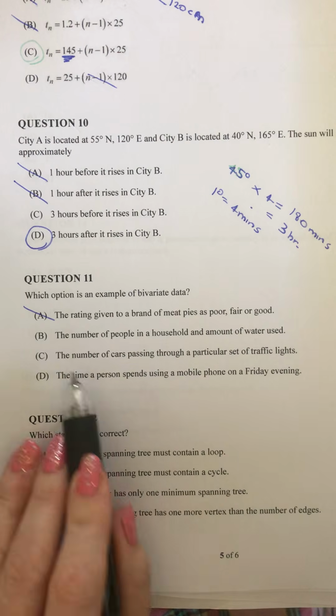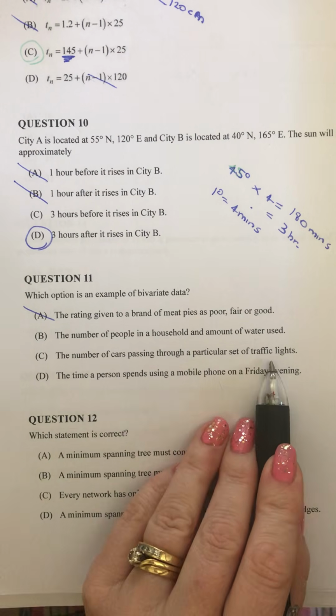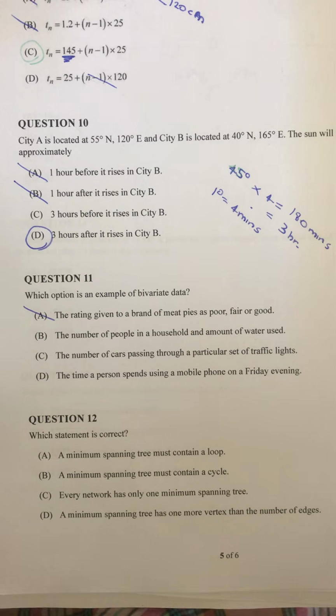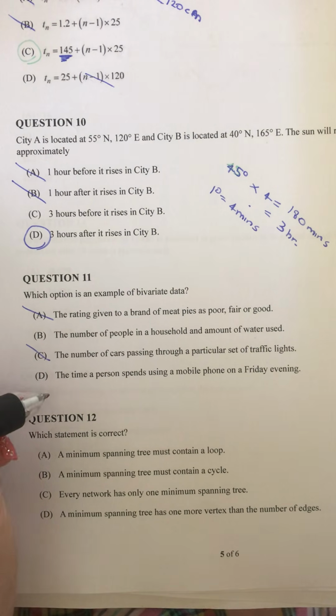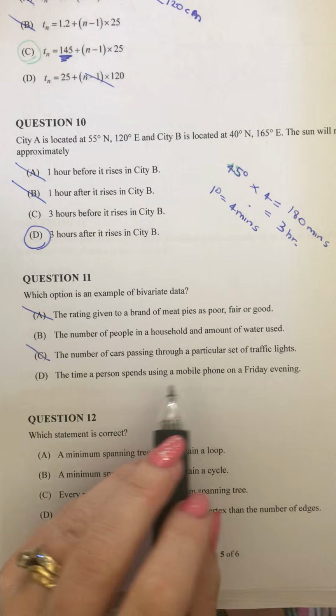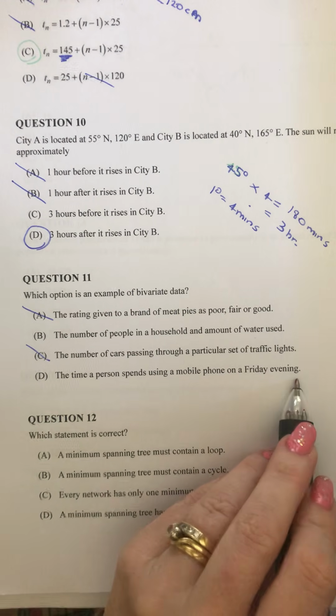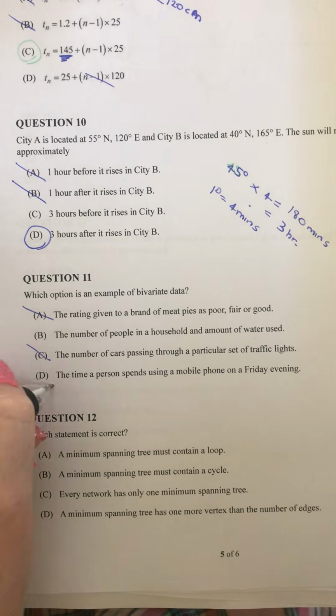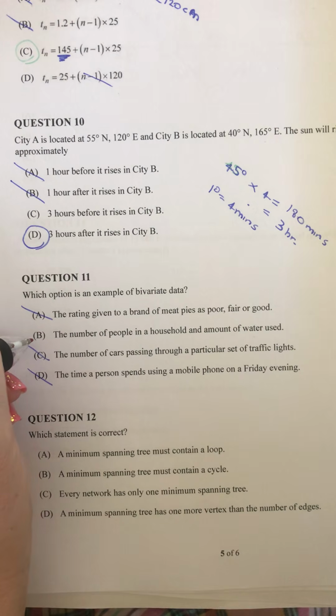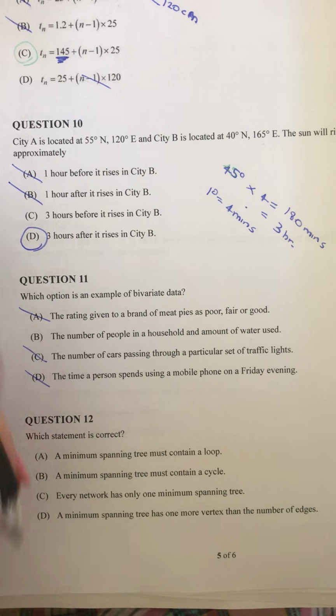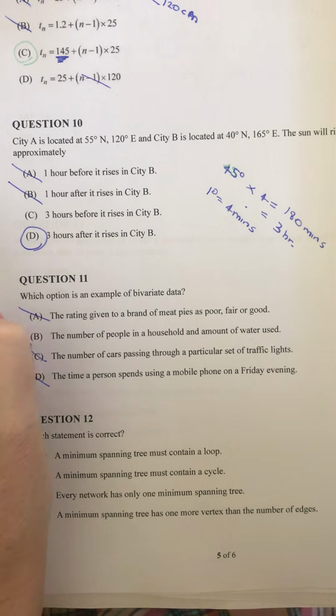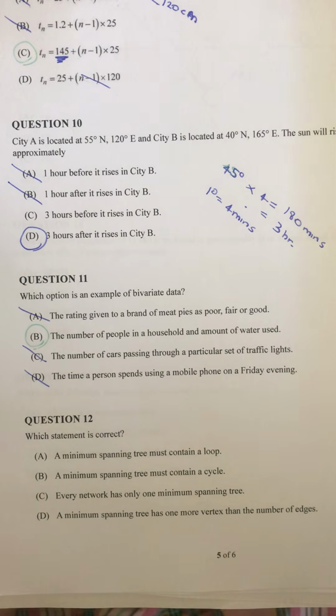The number of cars passing through a particular set of traffic lights. Well, here we don't really have 2 variables. We've got the one set of traffic lights and the number going through, so that's not going to work. The time a person spends on a mobile phone on a Friday evening. So again, not 2 variables there. So we've got B as our answer because that's the one that has the 2 numerical variables.